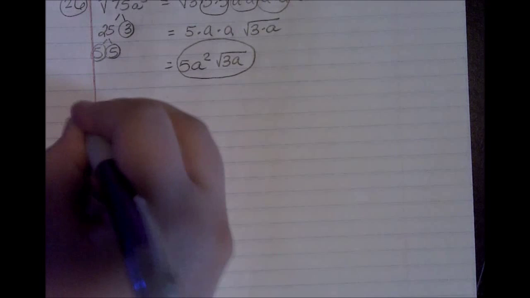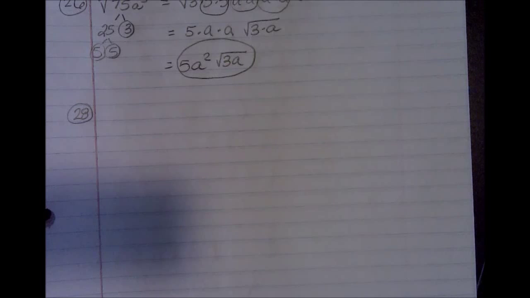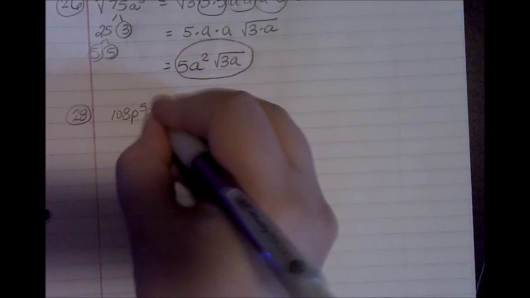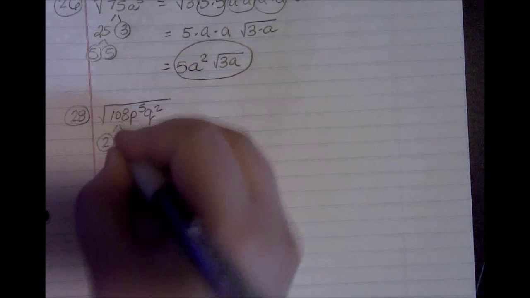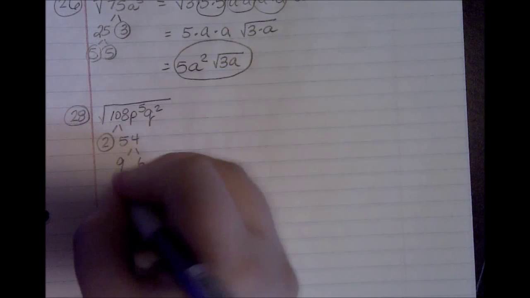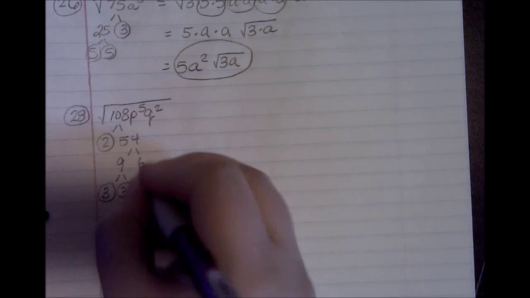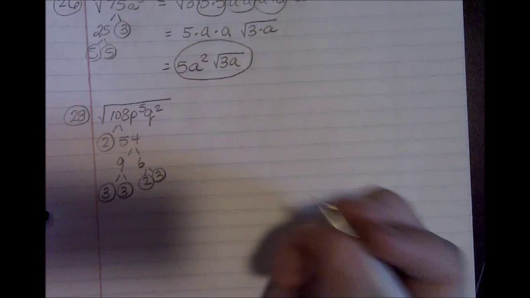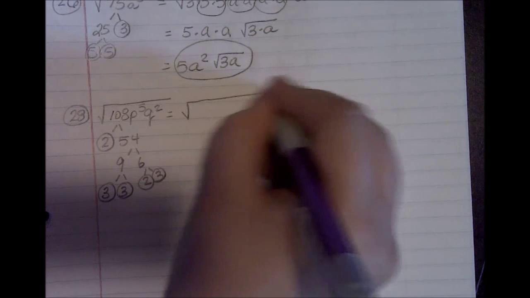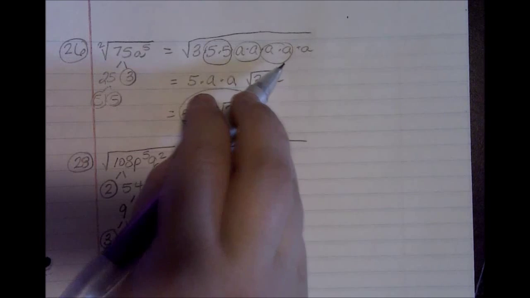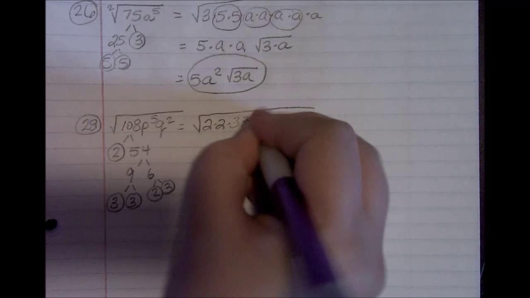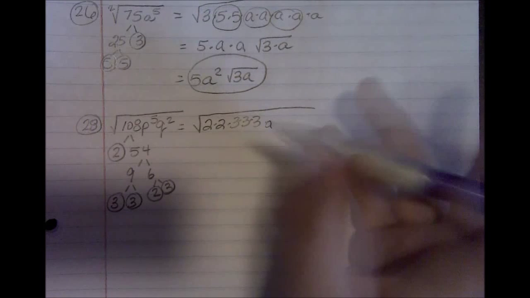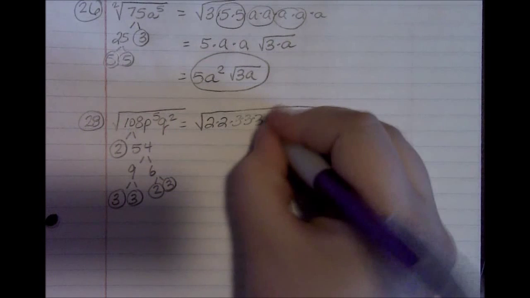28 says I have the square root of 108 p to the 5th q squared. 108 breaks down to be 2 times 54. 54 is 9 times 6. 9 is 3 times 3. 6 is 2 times 3. So I'm going to work this problem without writing out all of my variables like I did up here in number 26. So I'm going to write my numbers still. So I had 2 2's and 3 3's. I'm just going to write my p to the 5th and my q squared.